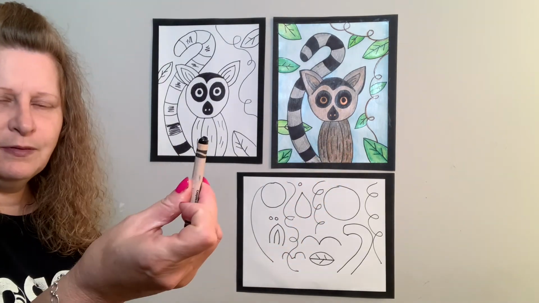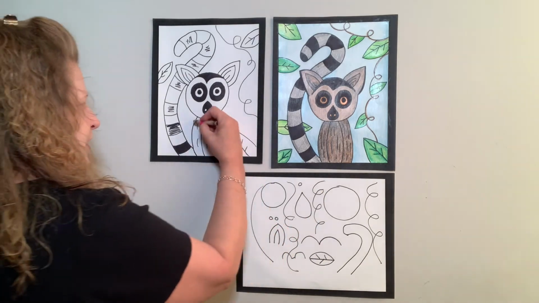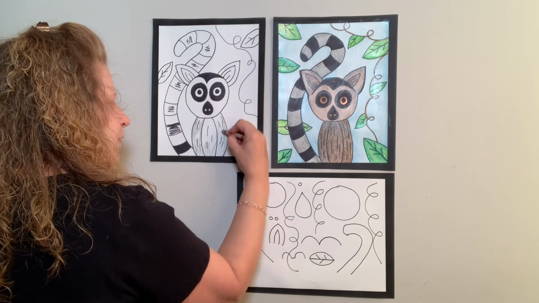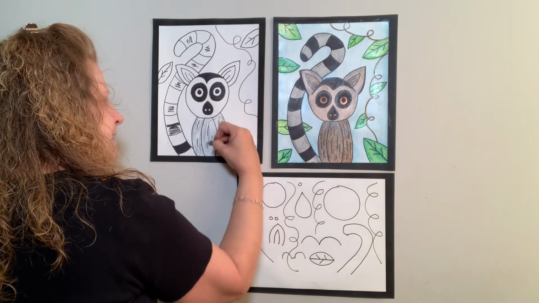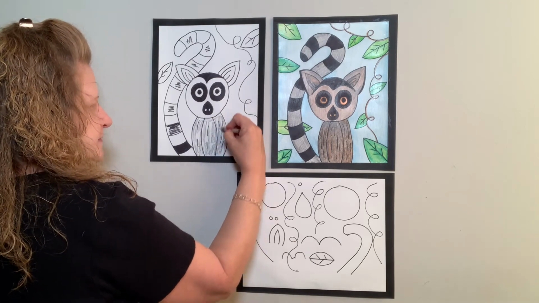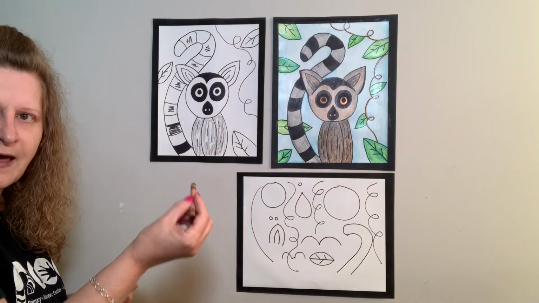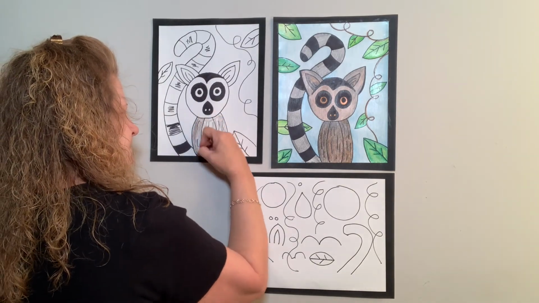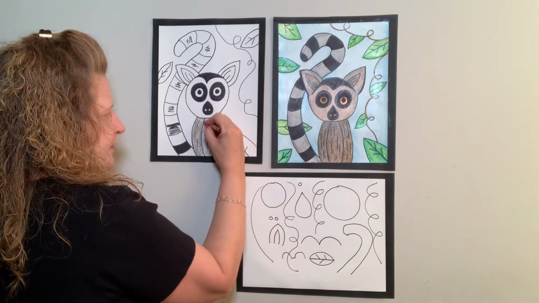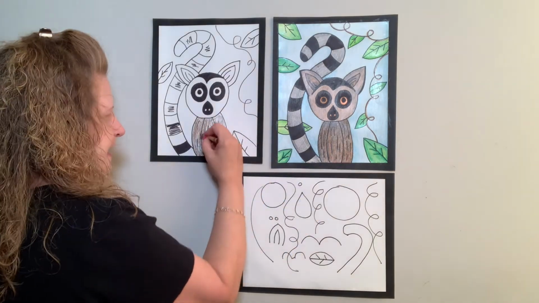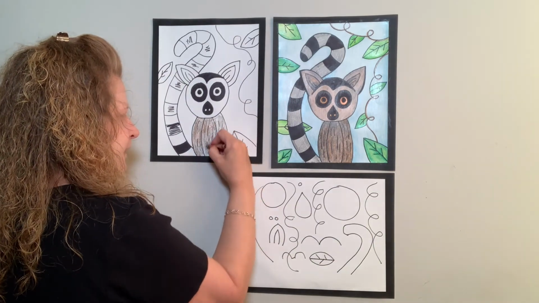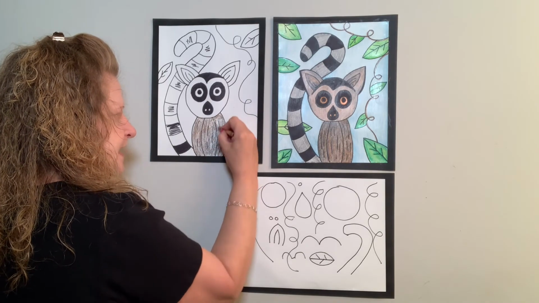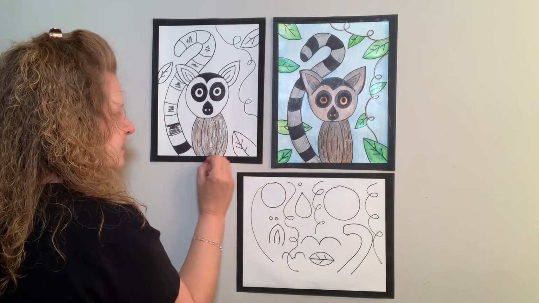So I used a black and a brown. And I started with the black first, and I kind of just colored all the way around his body, just like this. It doesn't have to be perfect, because now I'm going to use another color to color in between, just like this. And notice that with those two colors, it starts to look like our lemur has different color fur on his body. Just like this. So when you're ready, you can start coloring your picture.